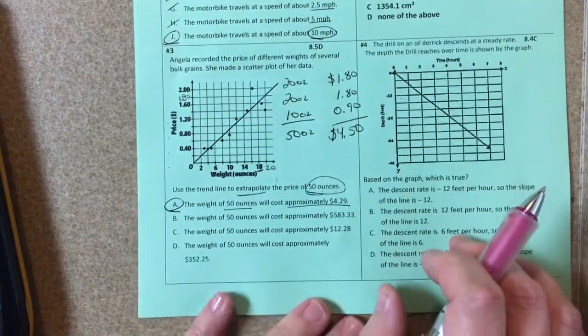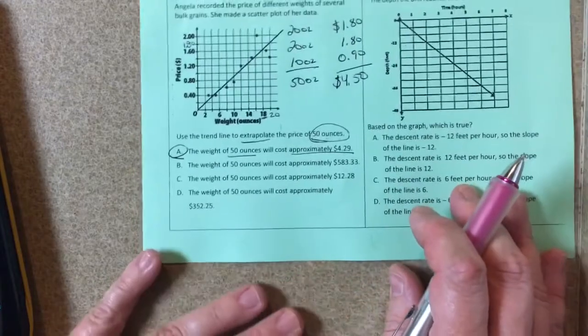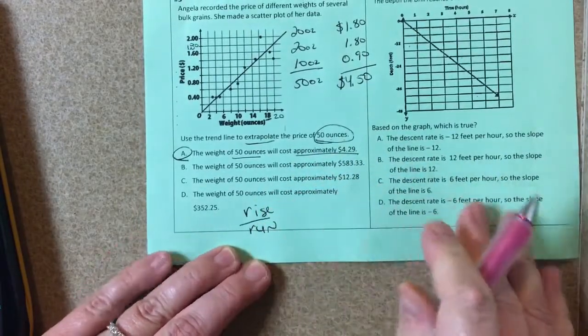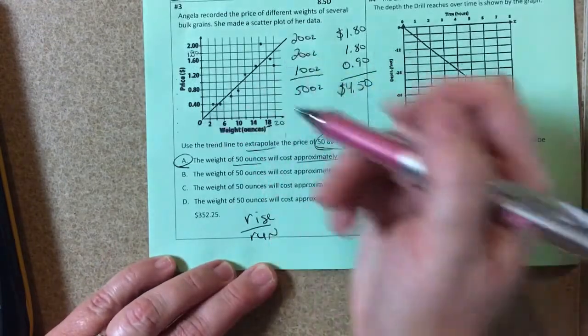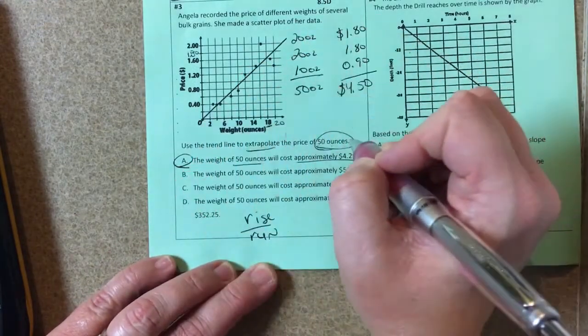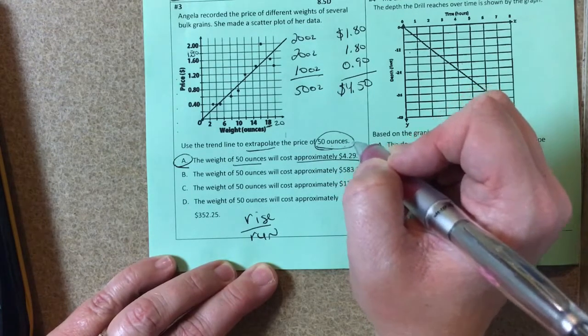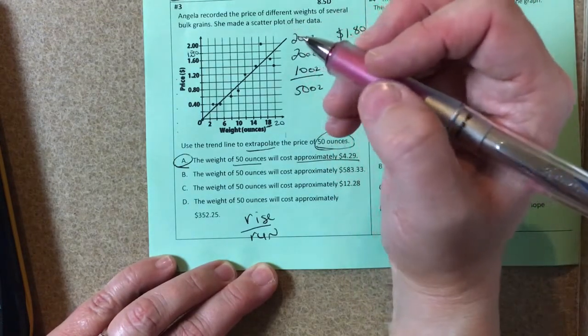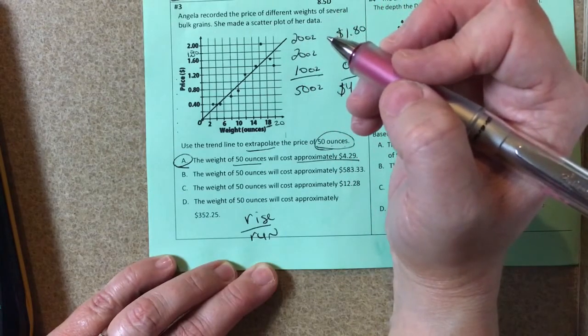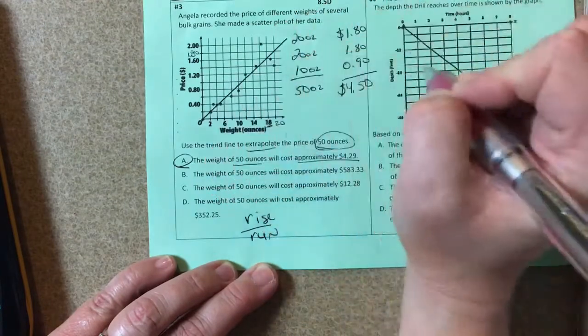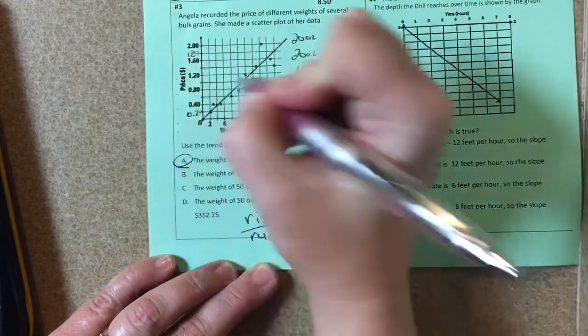All right, or you could find the slope, which is the rise over the run. So you would need to find a good point on this trend line. So we've got 0, 0, so that's good. And then I need to find another point. So at 2, it looks like it's about 20 cents.